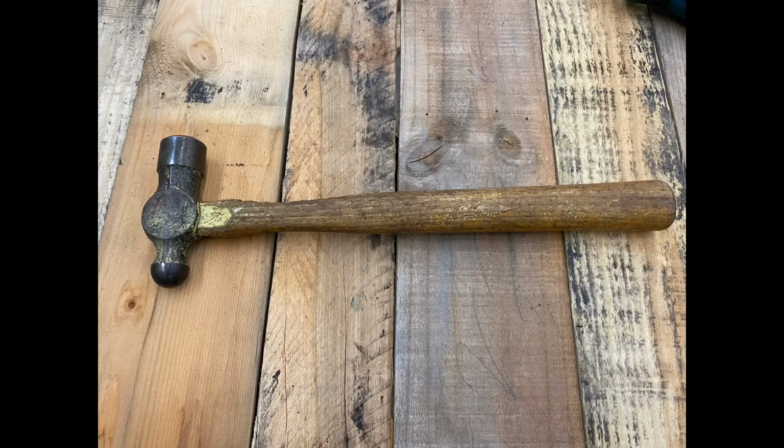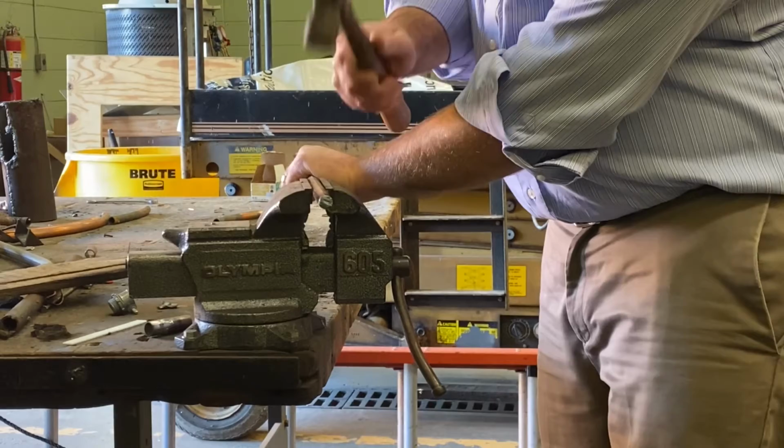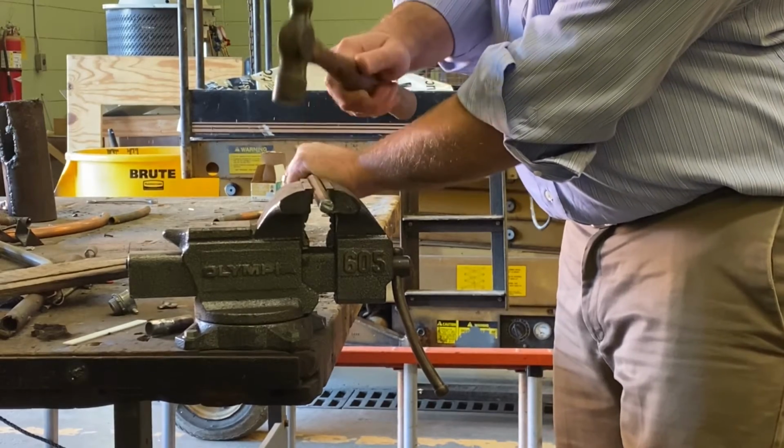The next tool we're going to be talking about is a ball peen hammer. Ball peen hammers are going to be used in order to shape metal. They're going to be used by machinists and allow us to do certain things that the curved claw hammer can't do. It's mainly used to shape the metal that we need it to be shaped into.